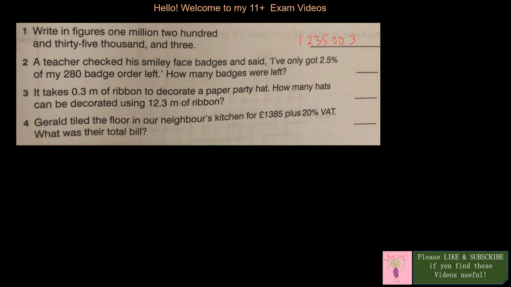The next question: a teacher checked his smiley face badges and said, I have only got 2.5% of my 280 badge order left. How many badges were left? So we have to find 2.5% of 280.